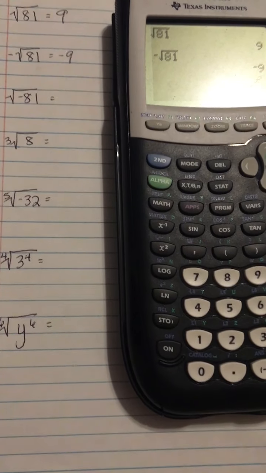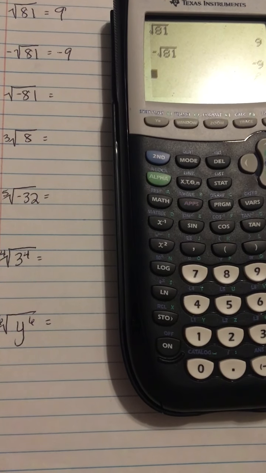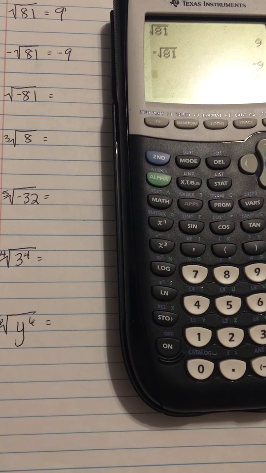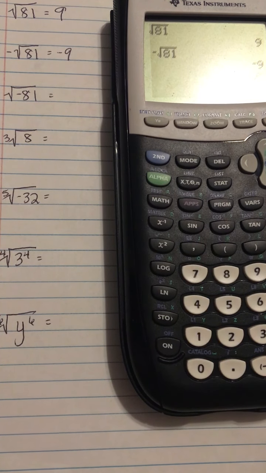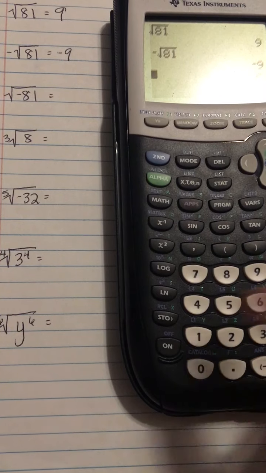All right, so this next one, you might be able to look at this and know the answer. Can we take the square root of a negative number? Is there any way that two numbers, the same number, can be multiplied together and make a negative? Well, you may already know the answer, but let's just check it out.